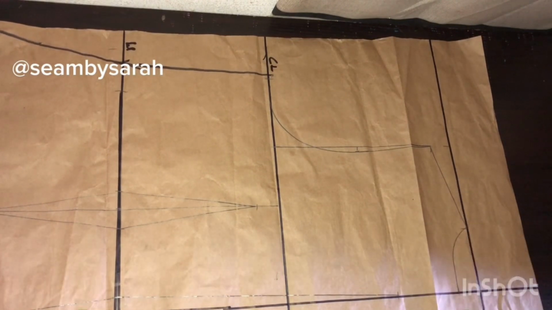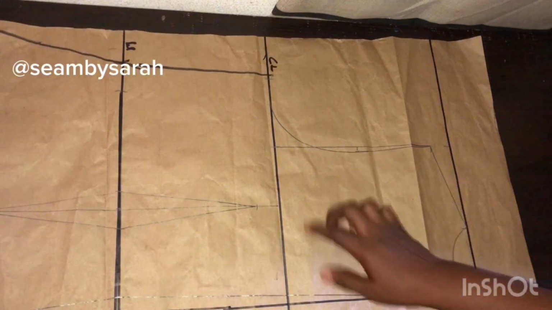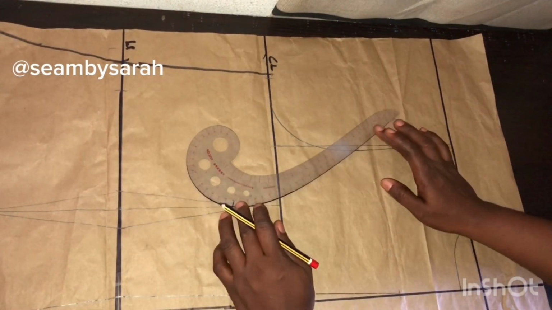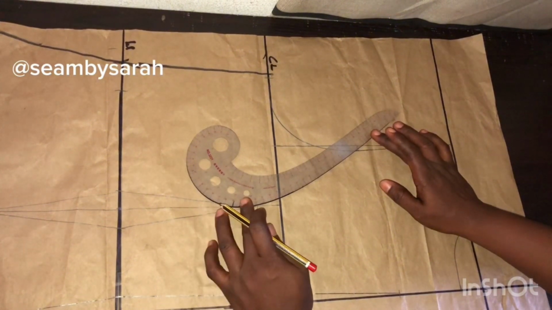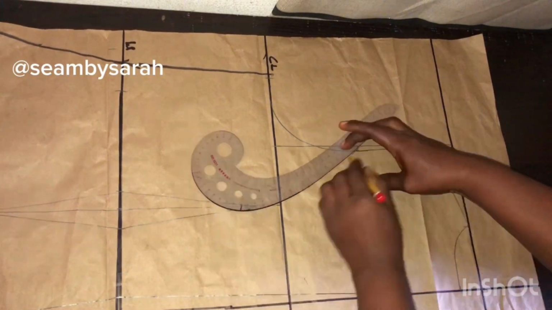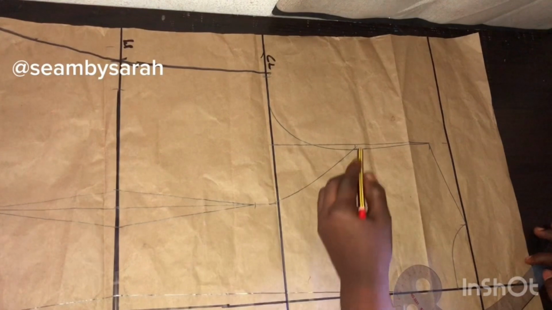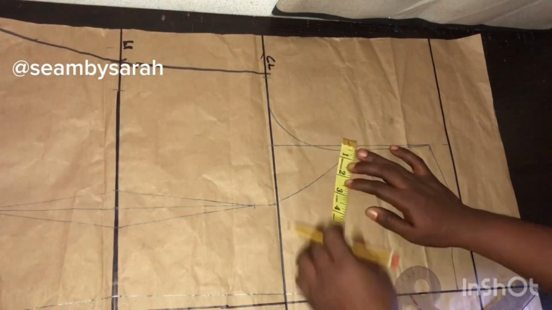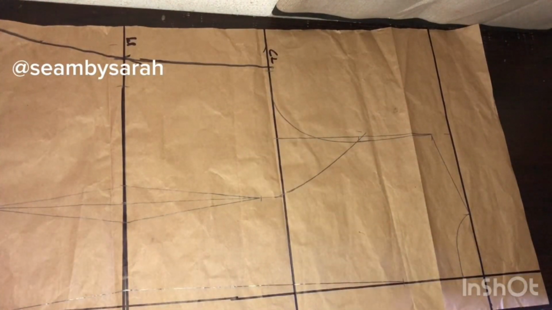Now the next we have to do is to get the princess line for the back. So for the back princess dart, I'll come this way. I'll come out by 1/2 inches. Now connect the new armhole line.